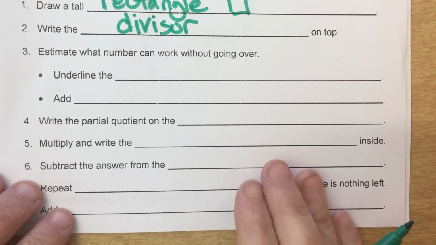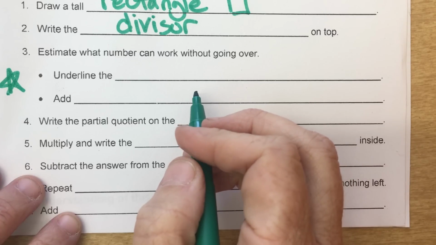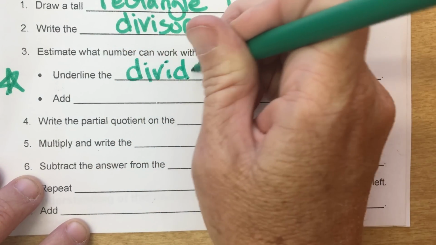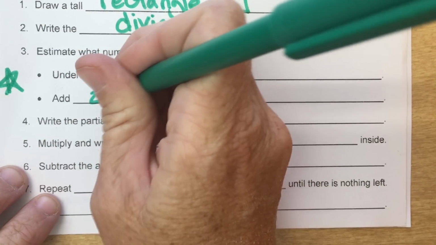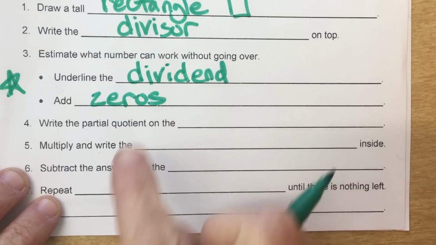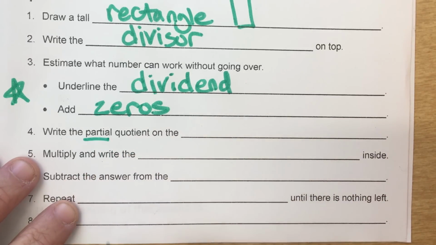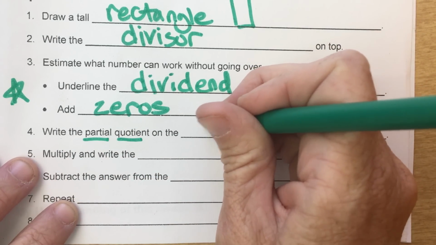This is kind of the big one. We're going to estimate what number can work without going over. When you do this, I like to underline the dividend as I'm working, and then I'm going to be adding zeros. This is a little tricky, but wait and I'll show you what it looks like. Then we're going to write the partial quotient, remember partial means part of, quotient, which is answer. So we're going to write part of the answer on the side.